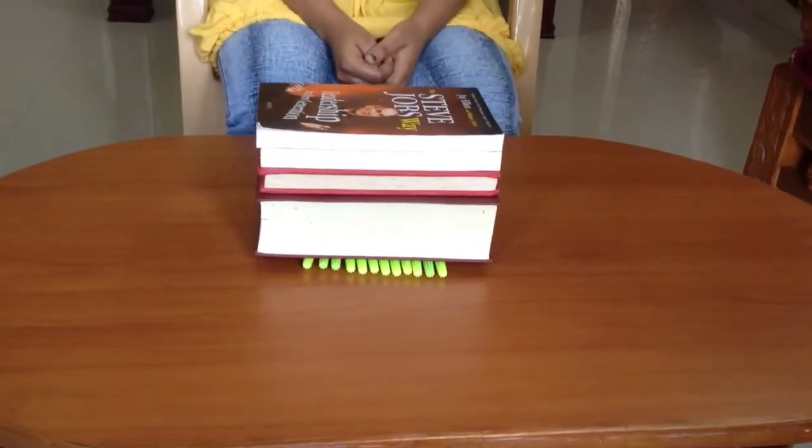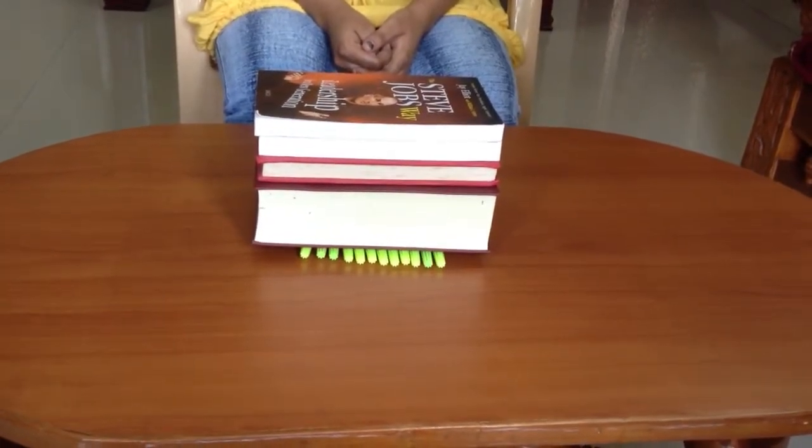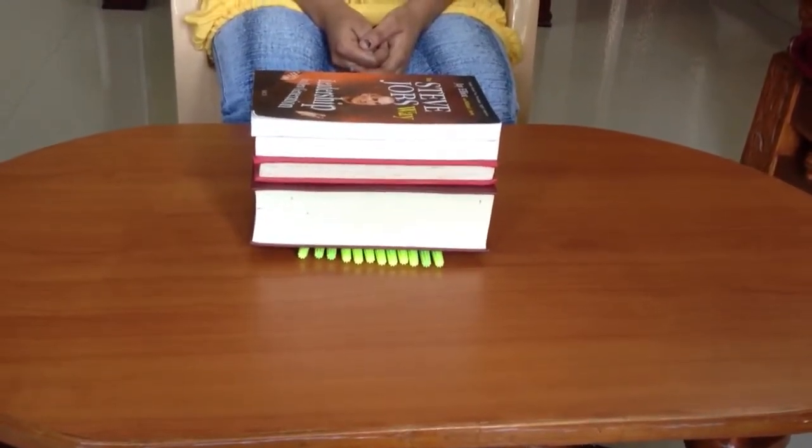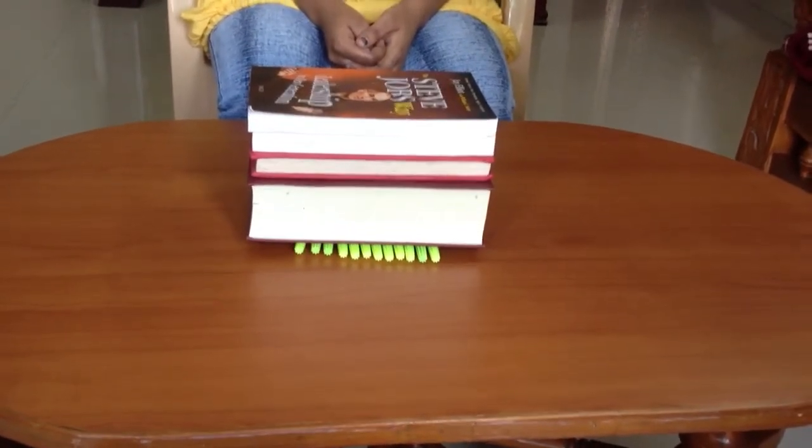From this activity, we can conclude that rolling friction is much lesser than sliding friction. This is the reason suitcases have wheels, which makes them easier to carry.